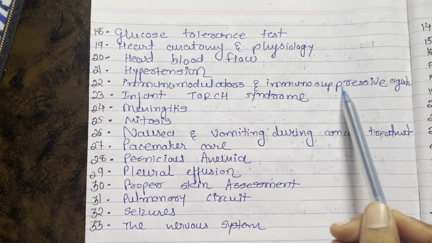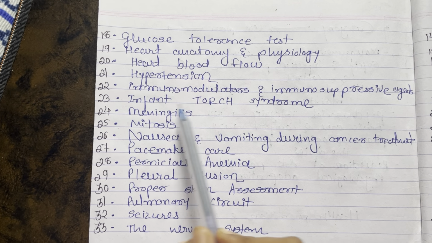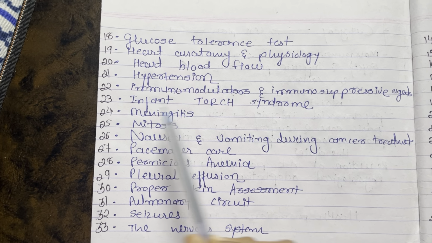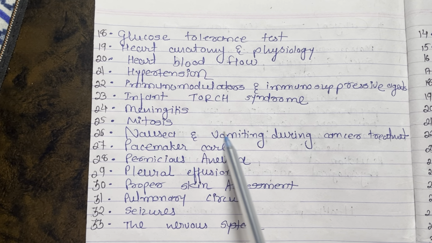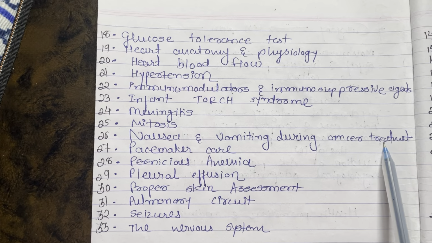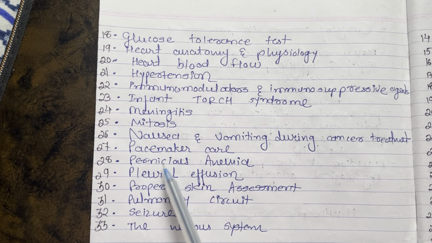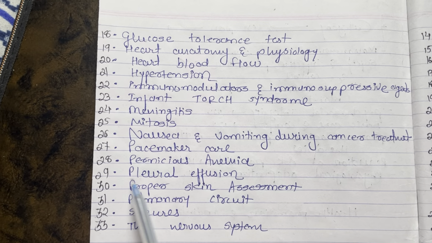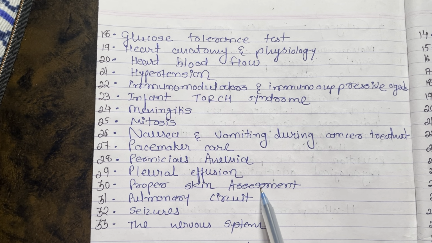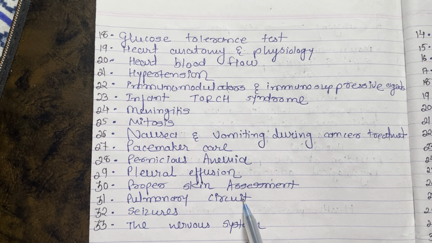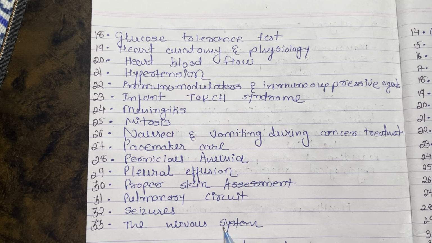Immunomodulators and immunosuppressive agents. 23. Infant TORCH syndrome. 24. Meningitis. 25. Mitosis. 26. Nausea and vomiting during cancer treatment. 27. Pacemaker care. 28. Pernicious anemia. 29. Pleural effusion. 30. Proper skin assessment. 31. Pulmonary circuit. 32. Seizure. And 33. The nervous system.